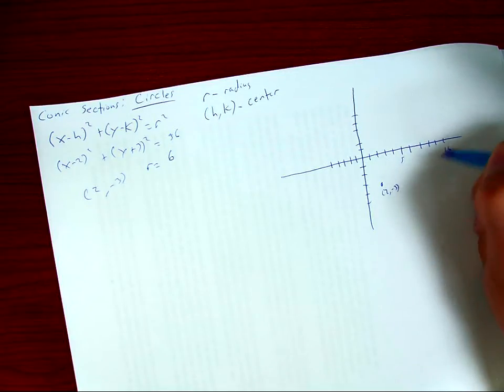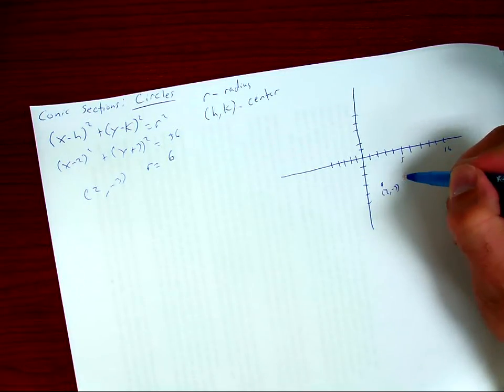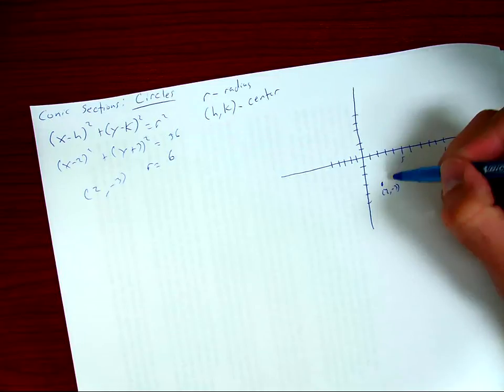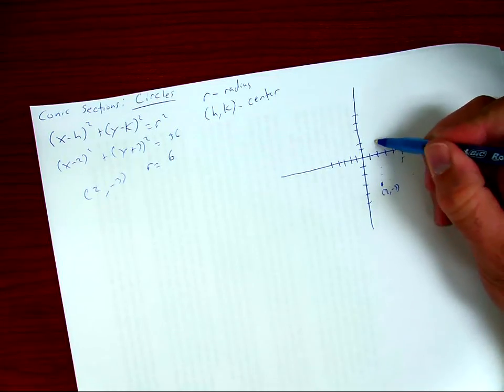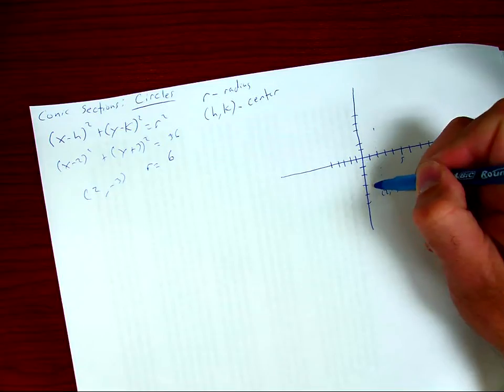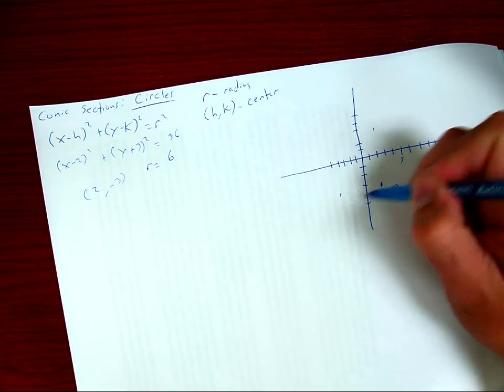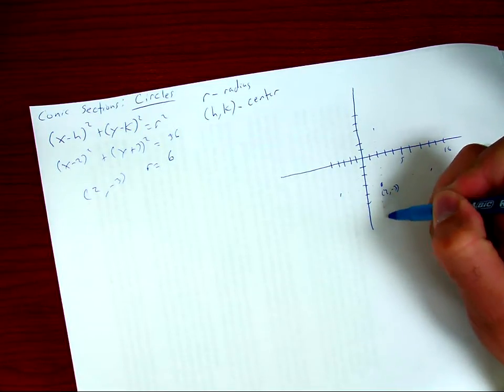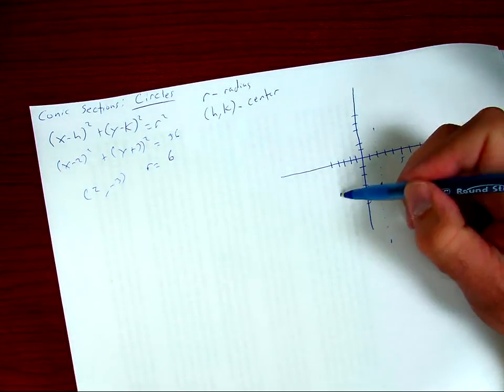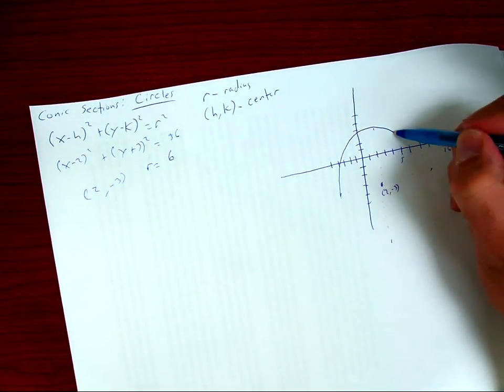So we go 1, 2, 3, 4, 5, 6. And we're going to estimate that 3, 4, 5, 6. Okay, and you connect the dots as best as you can.